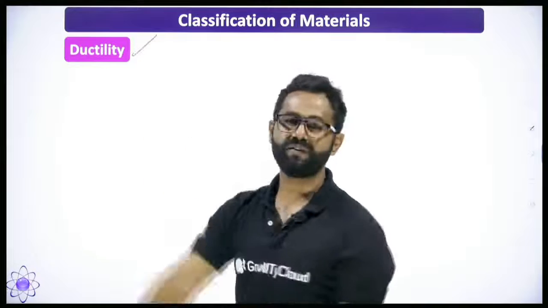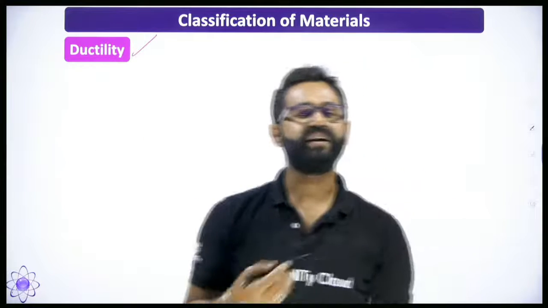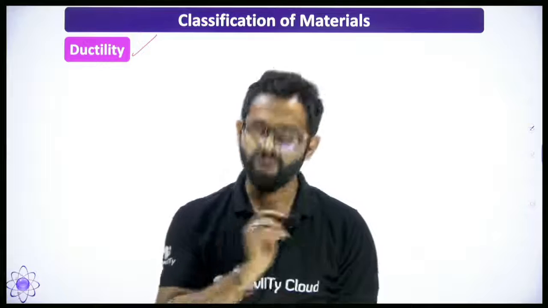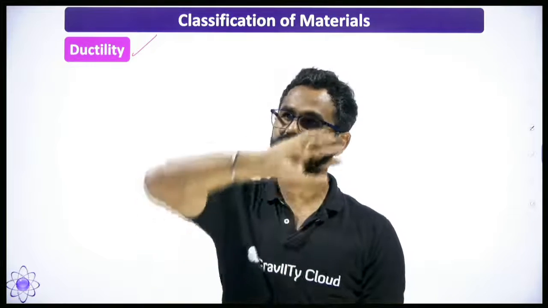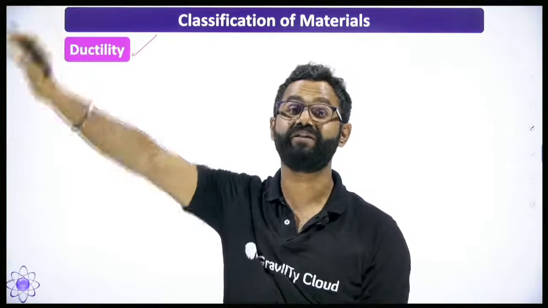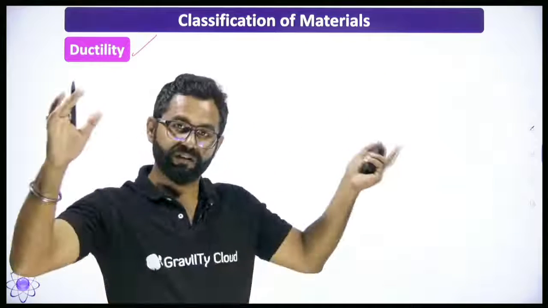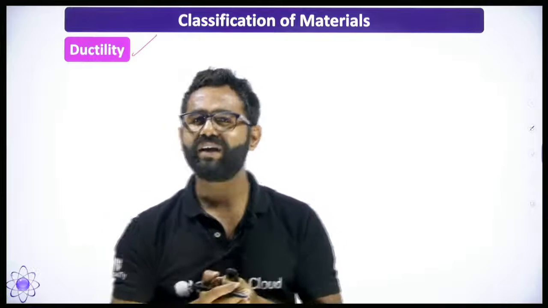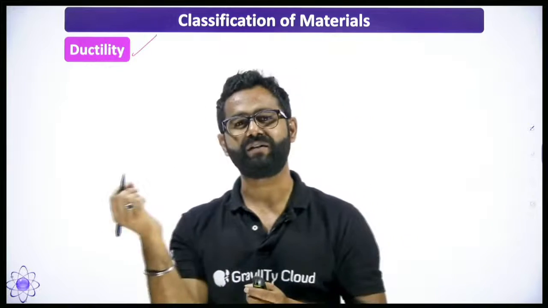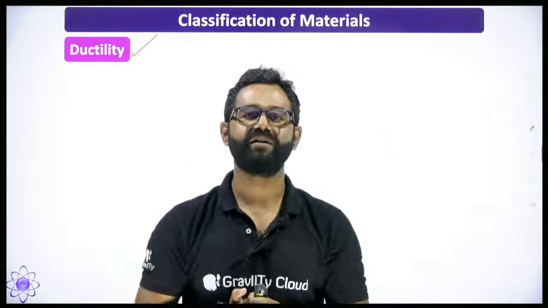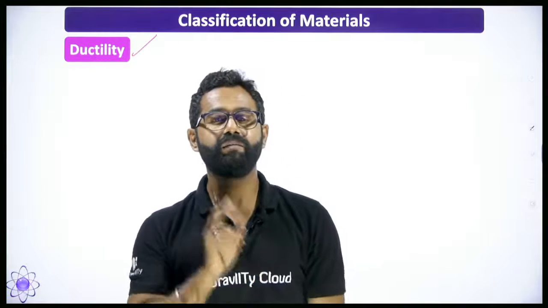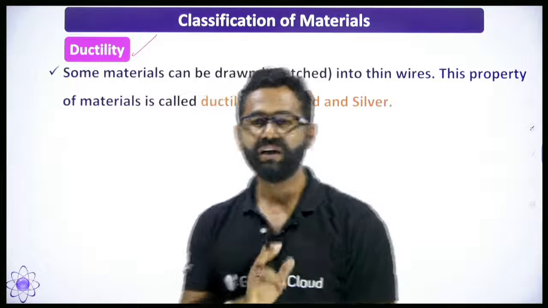Next property is ductility. When I say ductility, have you ever seen the wires going outside your home, the electricity wires? Those wires are made up of copper. Now copper is a metal, a big size solid. Then how can we get thin copper wires from that big solid? That is because of the property of the metal called ductility.